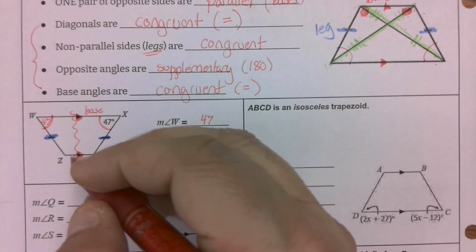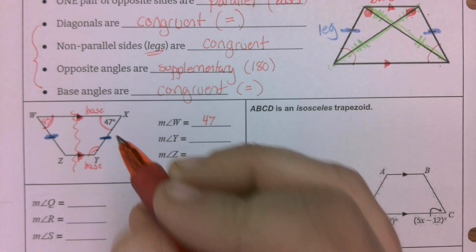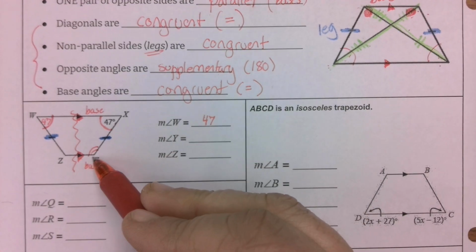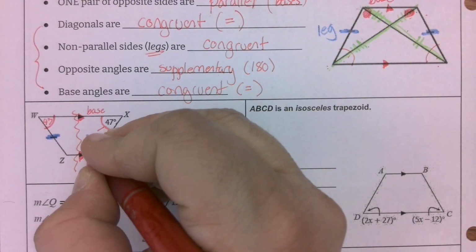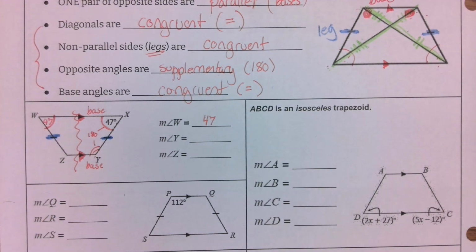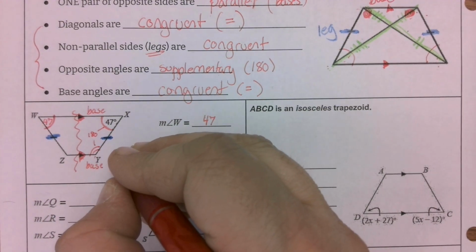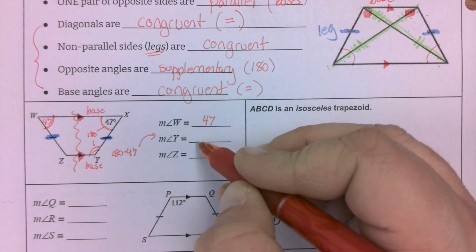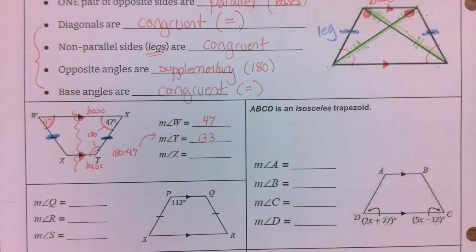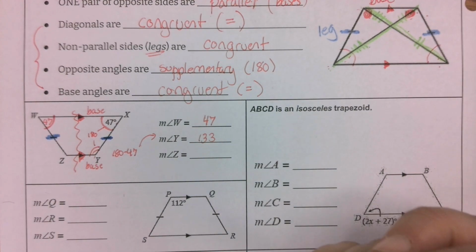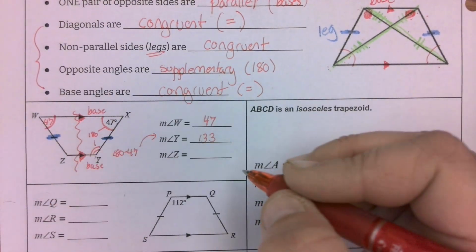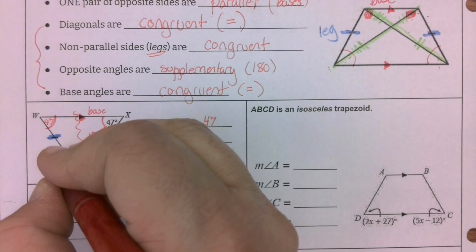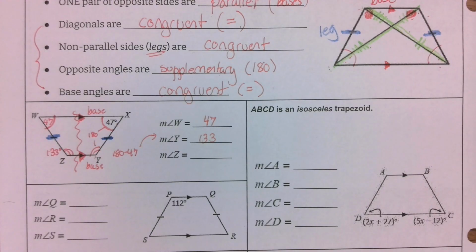Angle Y is at the bottom, and we know that one top base angle and one bottom base angle together make 180 degrees. So I'm going to subtract 180 minus 47, and that is going to give me the measure of angle Y, which is 133 degrees. So this one is 133 degrees, and since base angles have to be congruent, this one will also be 133 degrees.